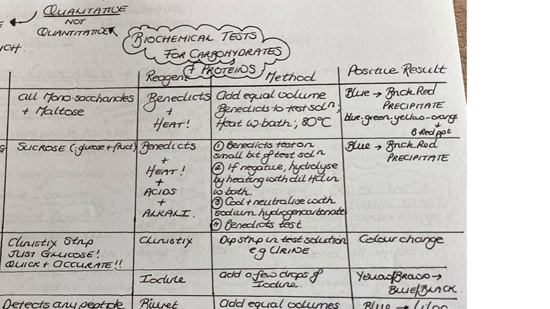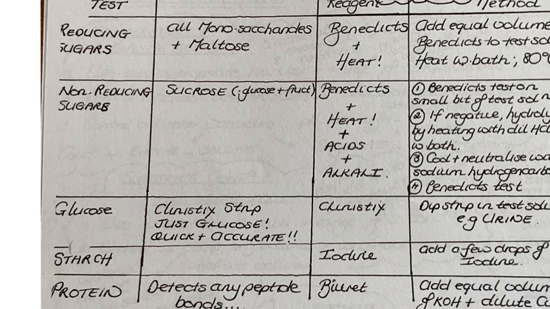So what would a positive test look like? Well, the blue Benedict's will become a brick red precipitate. Again, if you don't use the word precipitate, you will not get the mark. So the Benedict's test is a little bit unusual because although it doesn't tell us the quantity of sugar, it indicates slightly how much sugar is present. So if, for example, the Benedict's changed from blue to green, that would mean a very, very small amount of a reducing sugar was present. If it went from blue to yellow, that would mean there's slightly more reducing sugar present, etc. So that is the Benedict's test.